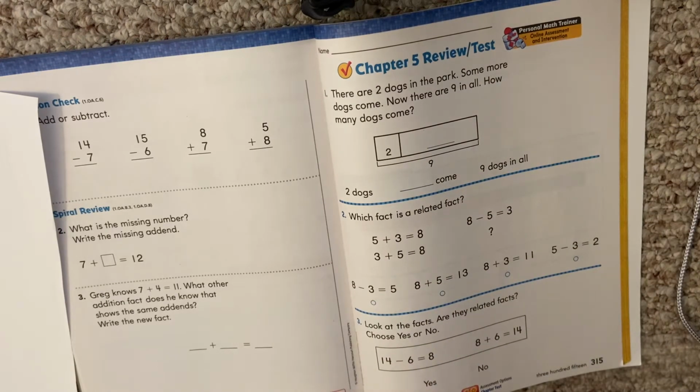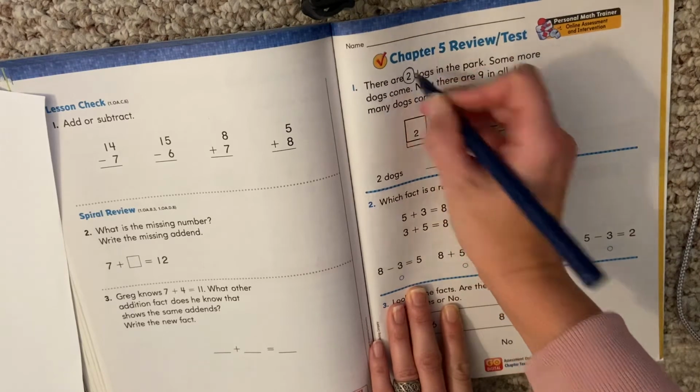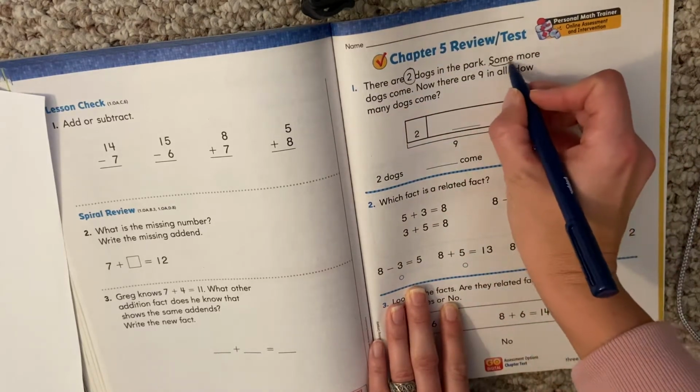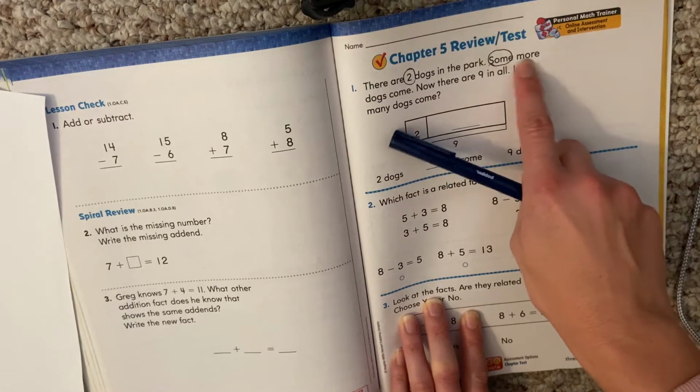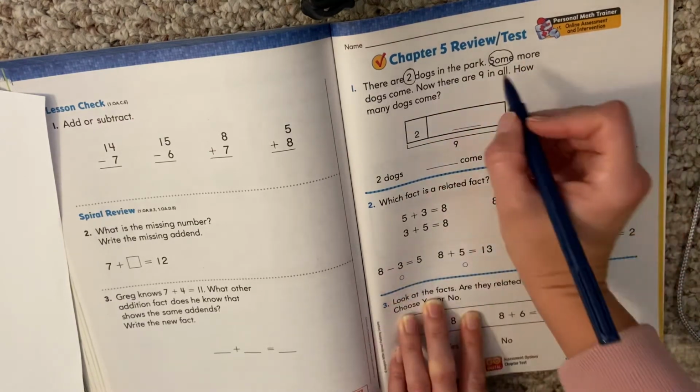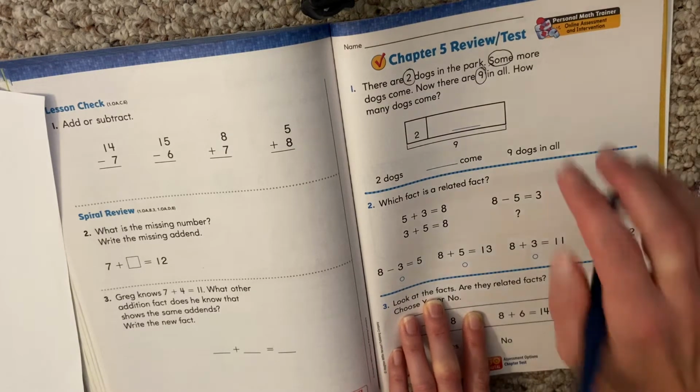There are 2 dogs in the park. Some more dogs come. Now there are 9 in all. How many dogs come? Well, let's look through. We have 2 dogs in the park. Some more come. So that means we get more, but we don't know how many, right? Some more. Now there are 9 in all. How many dogs come? So let's think.